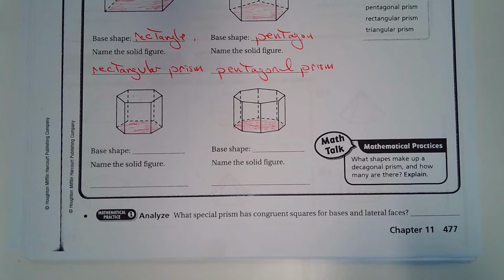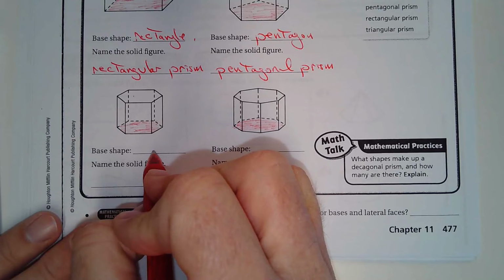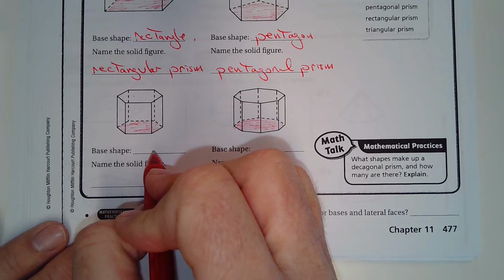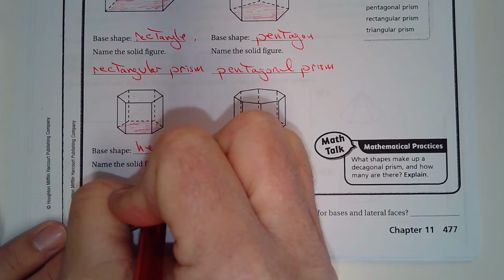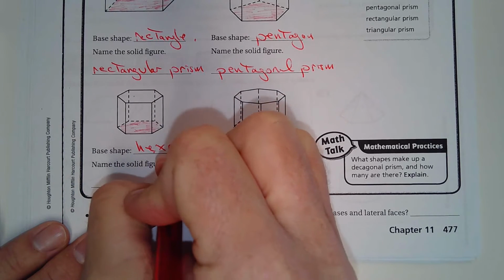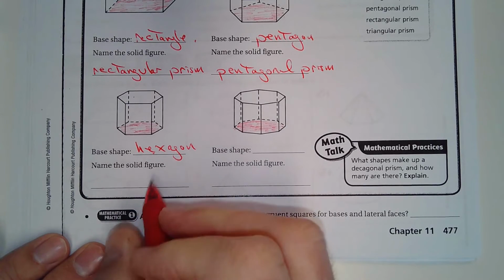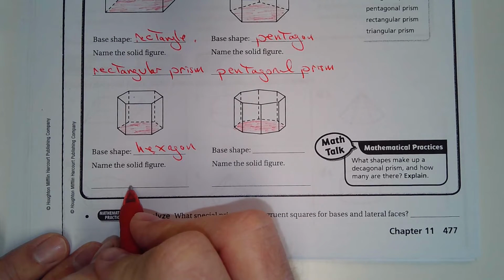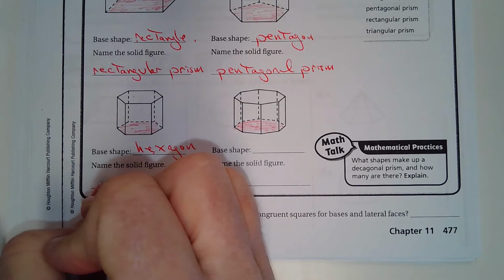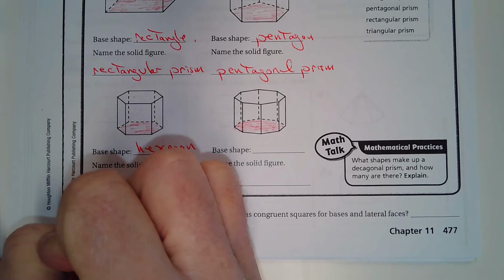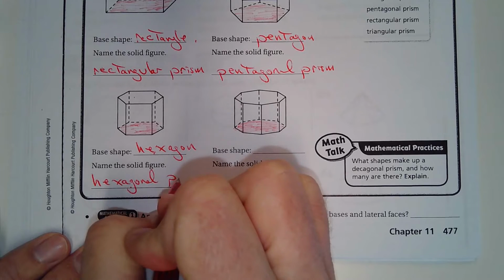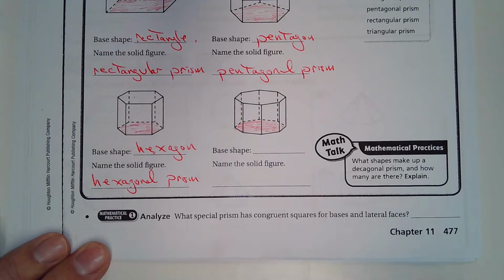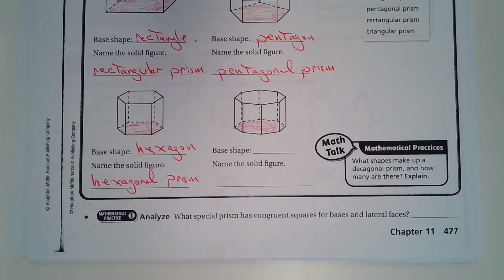Mr. Wooldridge, what do you think of this one here? What's the base shape? A hexagon. And what do you think this would be called? A hexagonal prism. Nicely done. Okay, 10 points.